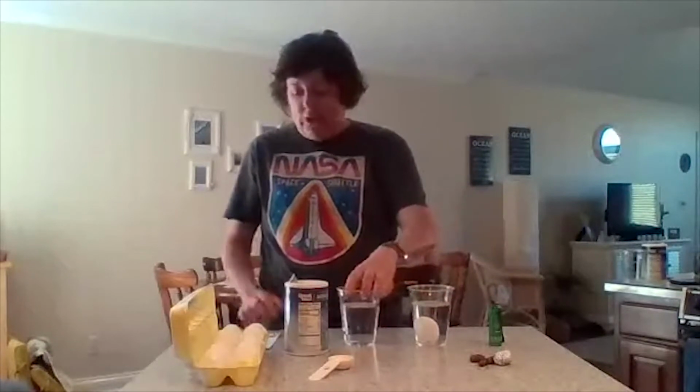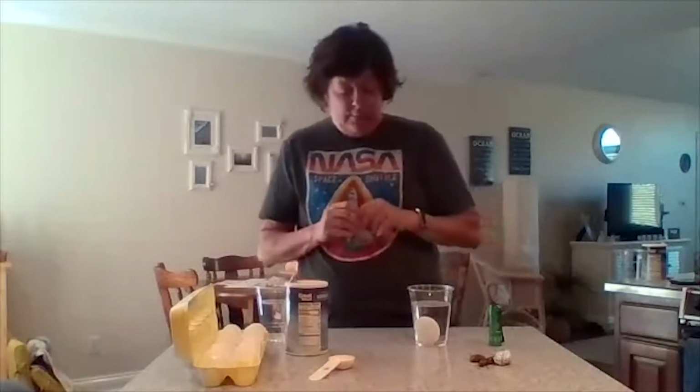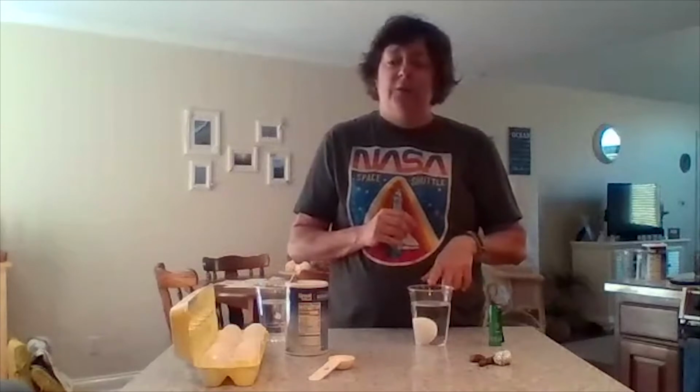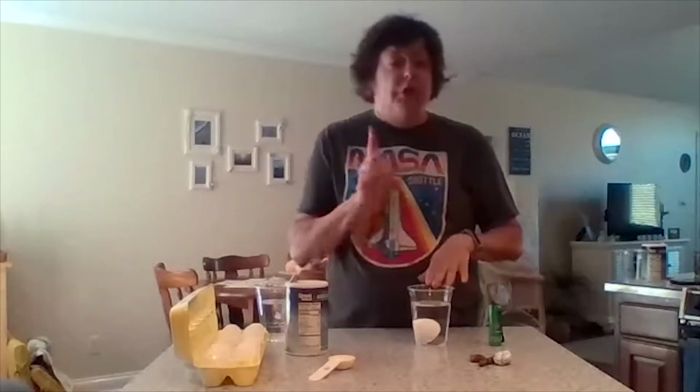Okay, so let's think about water having the density of 1. And so what could we do to this water to make this egg float? Because right now, the egg has a density greater than the water. Good thought.